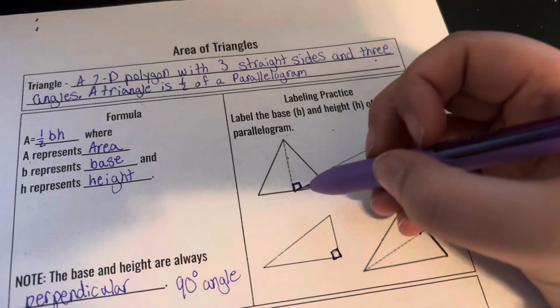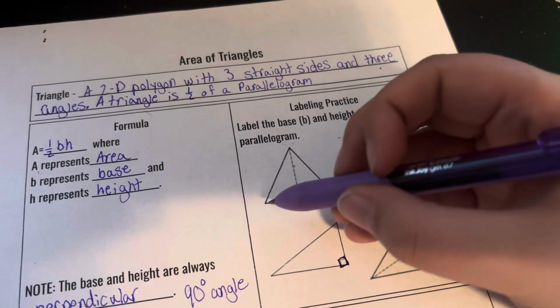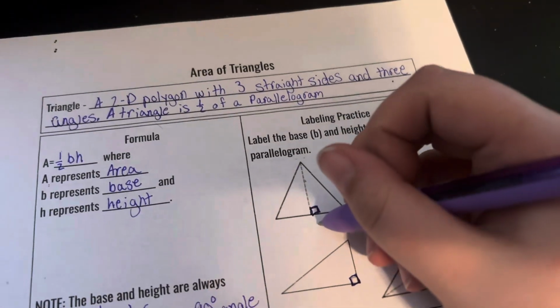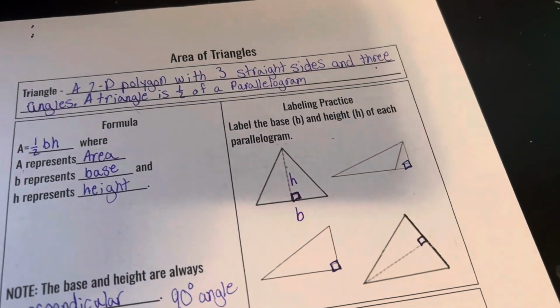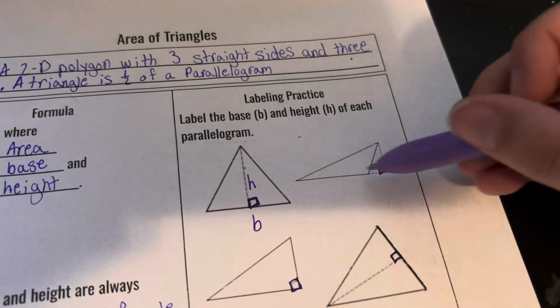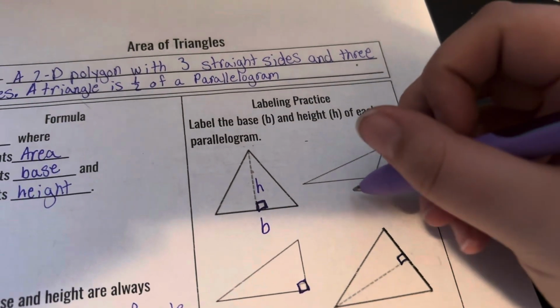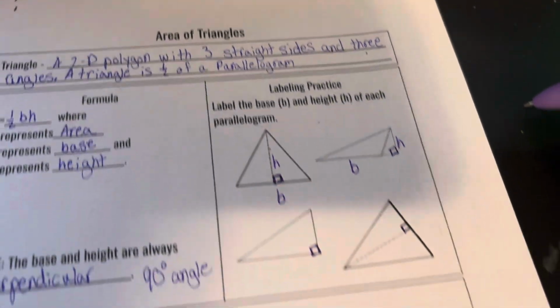So if I take a look at this first one, this little square is touching this line and this line. Typically, our base is at the bottom, and our height is the one going straight up and down. Same thing with this one. This line is touching my square, and this line is touching my square. So this is going to be my base, and this is going to be my height.